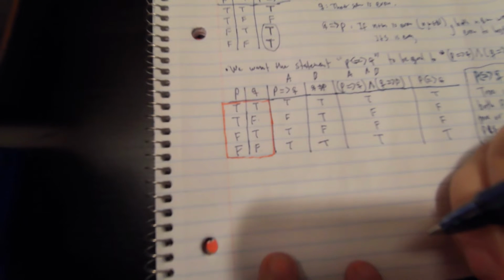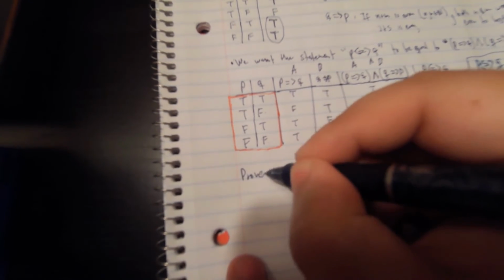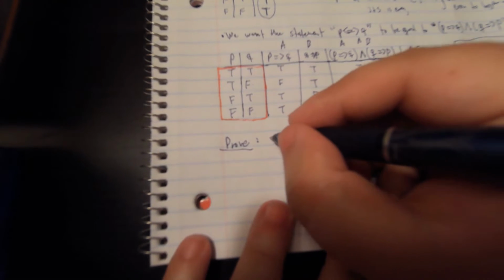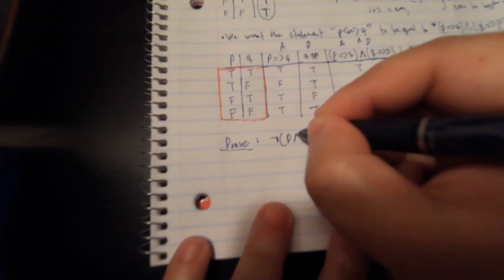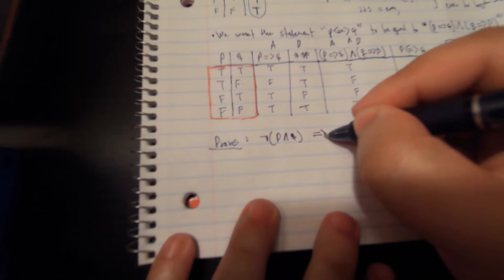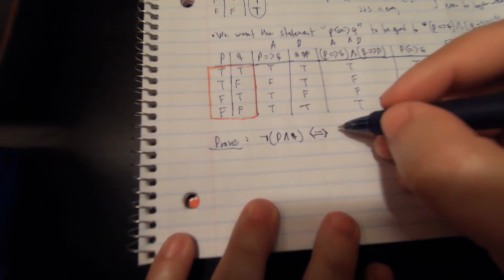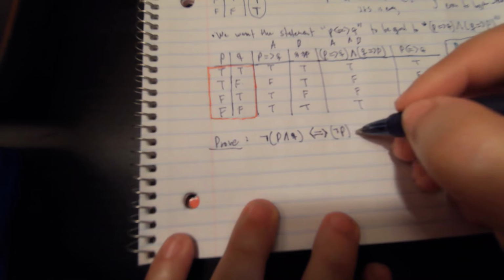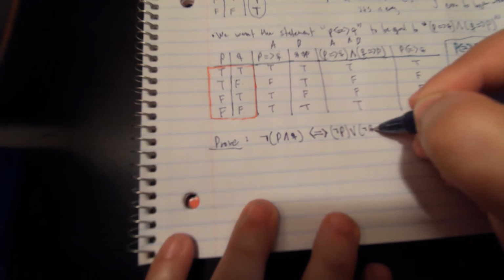I want to prove the following thing, and I'm basically going to prove it with just truth tables. There might be some really long truth tables, but they're going to be fine. So I want to prove this statement: the negation of P and Q is equivalent, meaning this statement if and only if this other statement, not P or not Q.